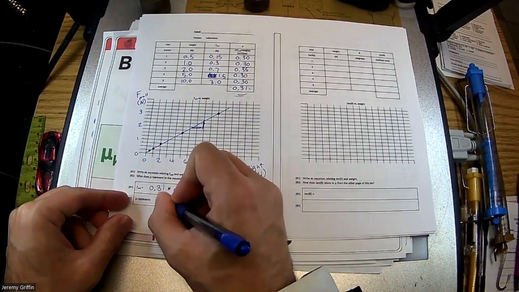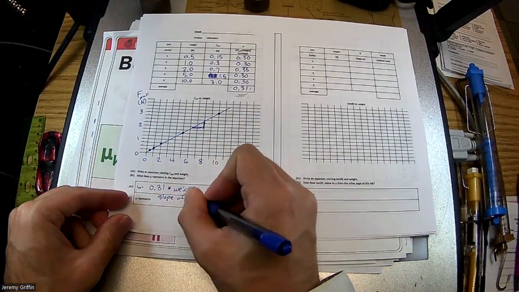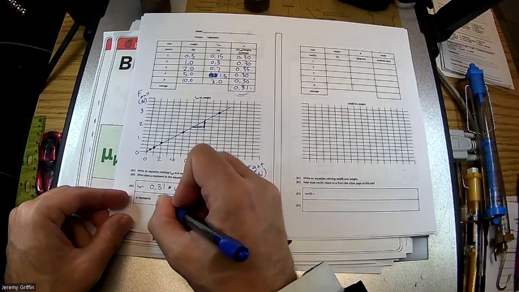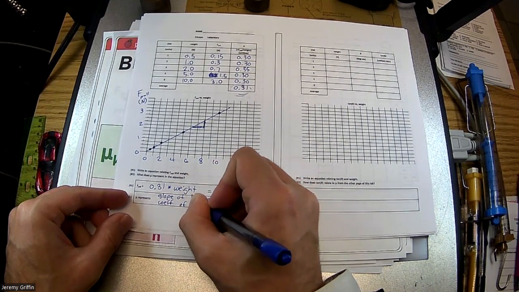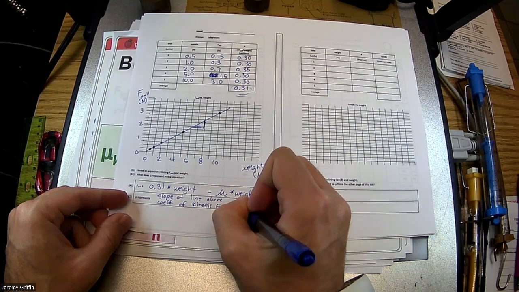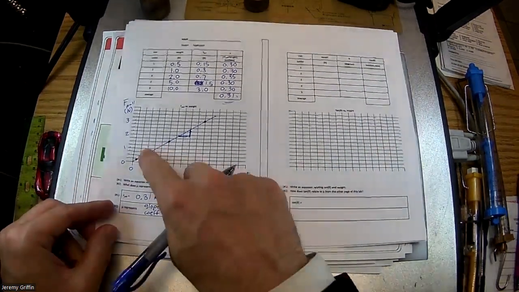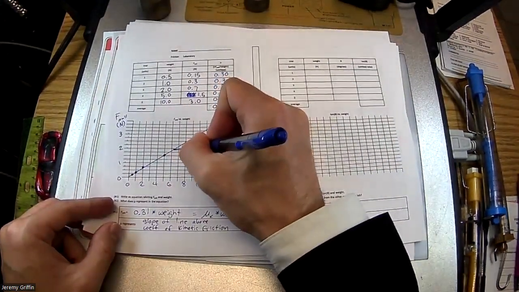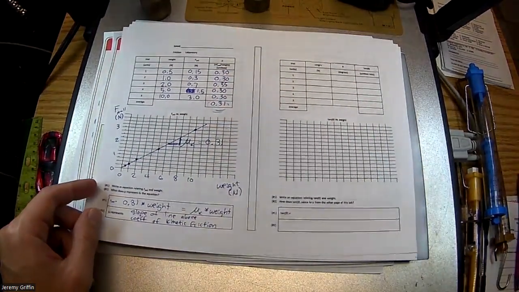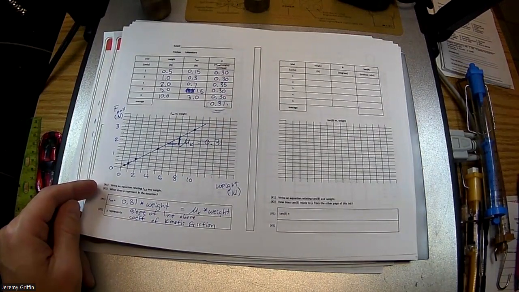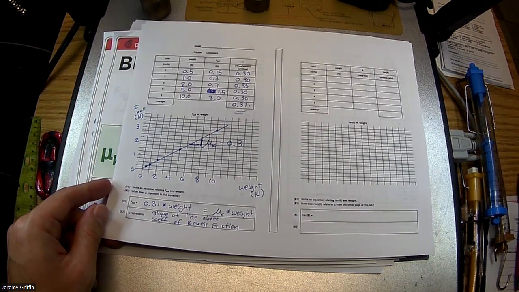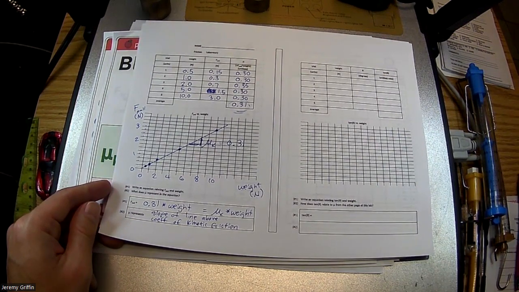You could say the slope of the line above. You could say the coefficient of kinetic friction. Right? Like both those would be true, right? The slope of this line is the coefficient of kinetic friction, which for me, just the numbers I made up, is like about 0.3. Okay. Right, you guys got that? Of course, you guys have your own data, but it should work out pretty close to that, right? You guys got that?